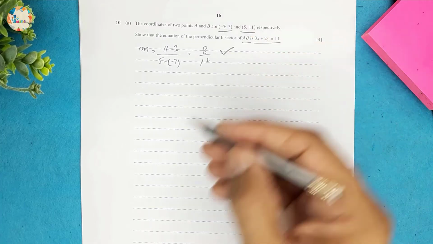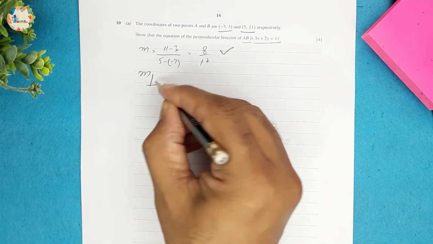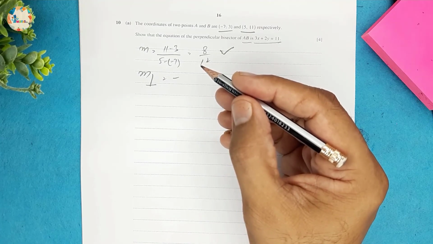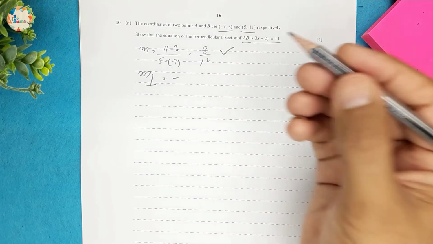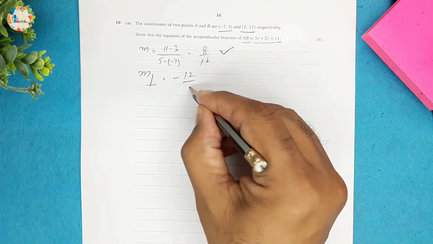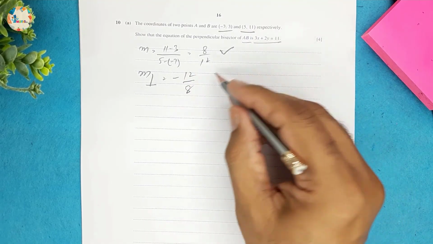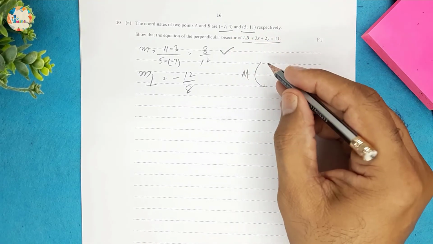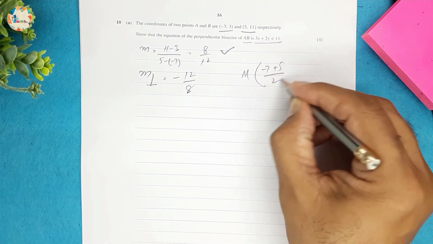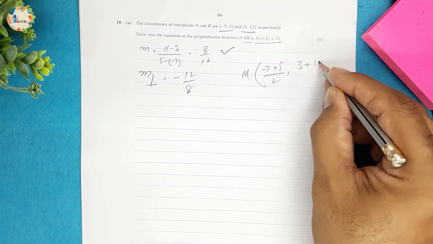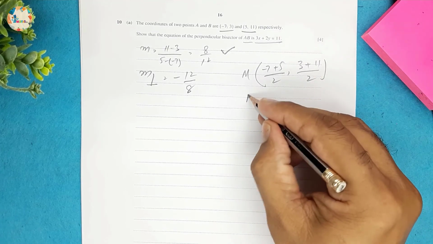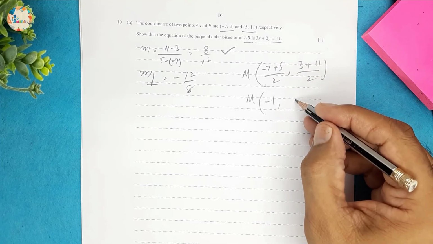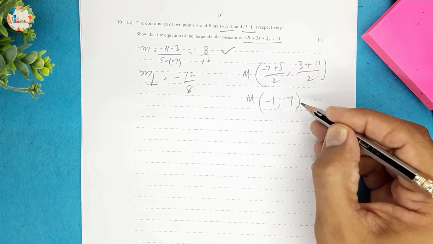We can keep it as it is, 8 over 12, and the gradient of the perpendicular will be what? Reciprocal and change sign, so it will be minus 12 over 8. So we can write here minus 12 over 8, this will be for the perpendicular. Now we can find the midpoint M, so it will be (-7 plus 5) over 2 and (3 plus 11) over 2. After simplification, this will be minus 2 over 2, so minus 1, and 14 over 2 means 7, so this will be the midpoint.